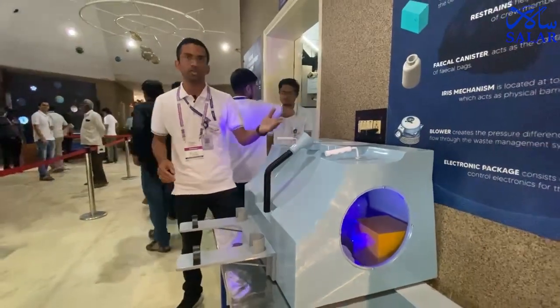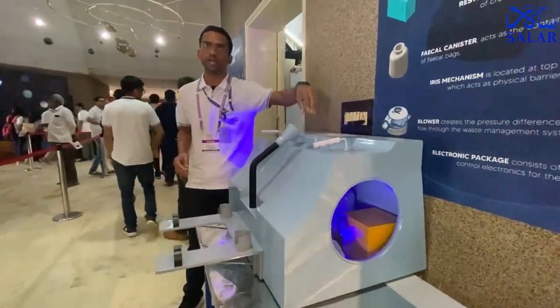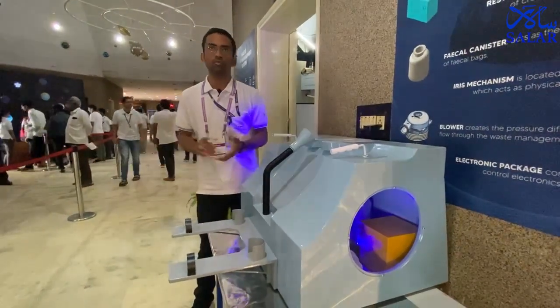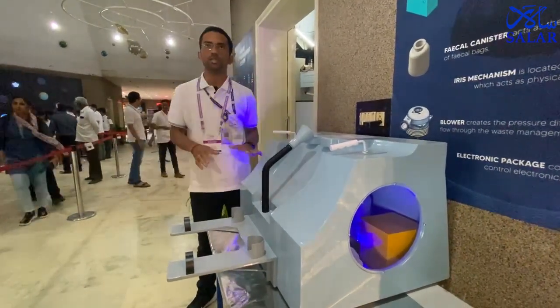Next time when another astronaut comes, they will put a clean bag there and do the same procedure. Everything will be handled with the remote control or manual control. This is the whole system of the space toilet.